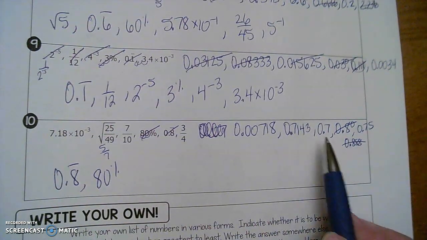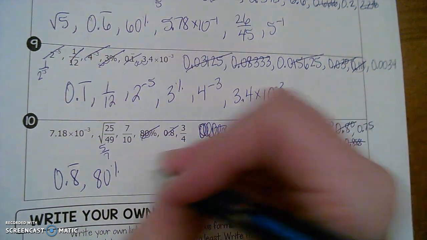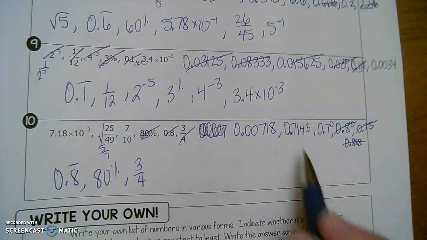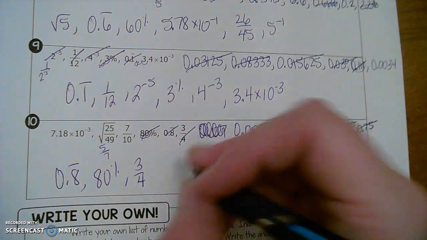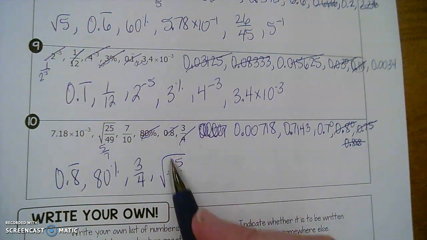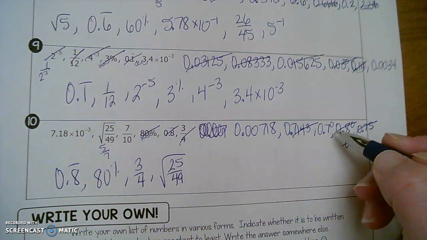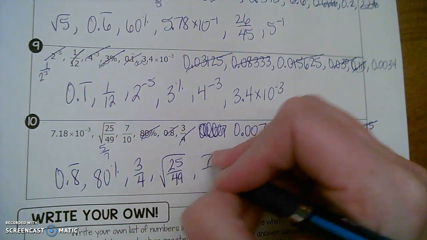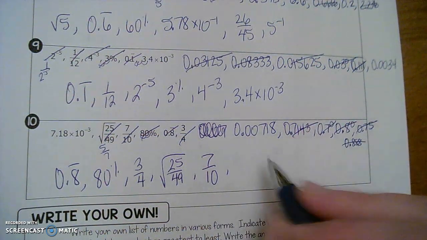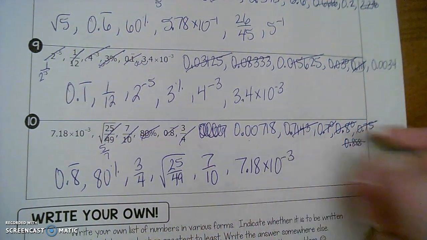Then we have the 7's: 7, 1, 7, 0, 7, 5. So 7, 5 is the biggest out of those. So 3/4 is next. Then the 7, 1, which is the square root of 25 over 49. Make sure you draw a big square root sign so it covers both of them. And then our 0.70, which is 7/10. And then finally our last, very smallest one, 7.18 times 10 to the negative third.